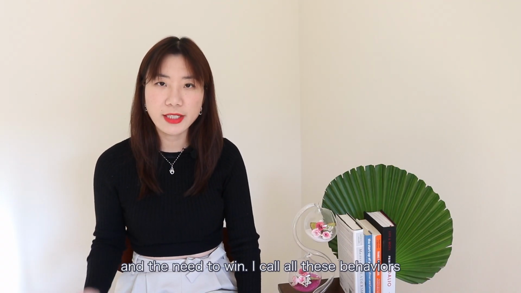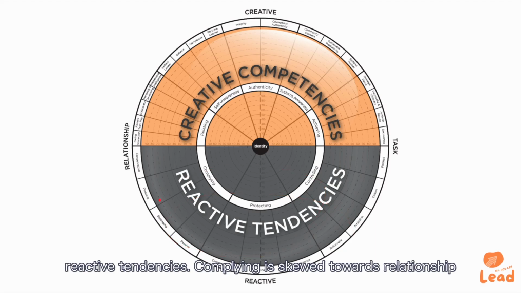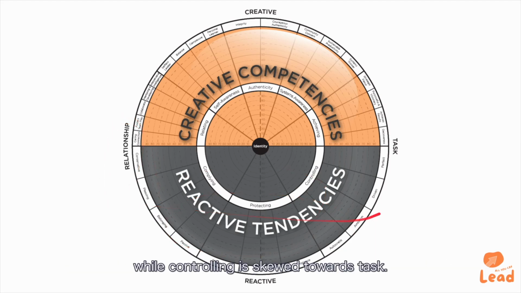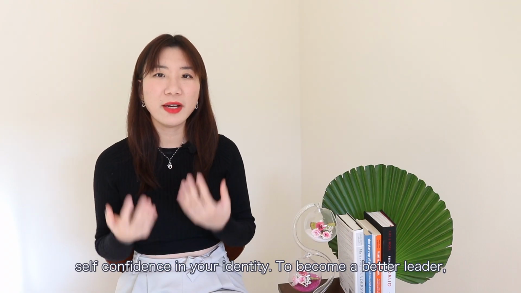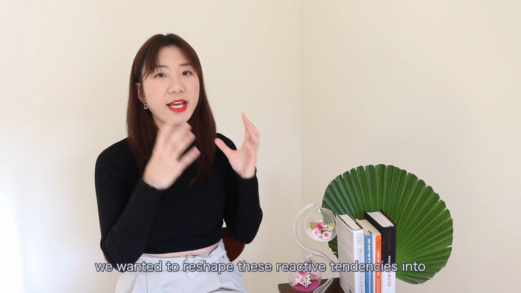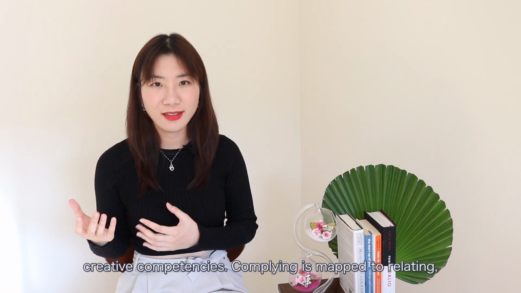I call all these behaviors reactive tendencies. Complying is skewed towards relationship, while controlling is skewed towards task. Reactive tendencies are fundamentally driven by lack of self-confidence in your identity. To become a better leader, we wanted to reshape these reactive tendencies into creative competencies.